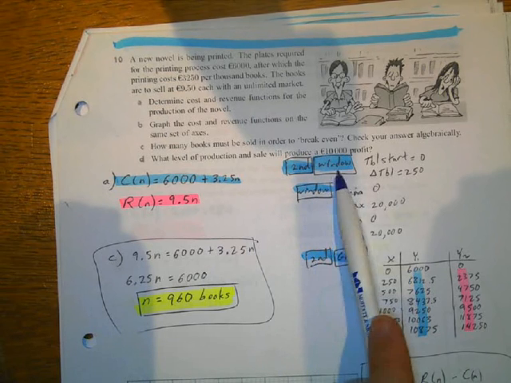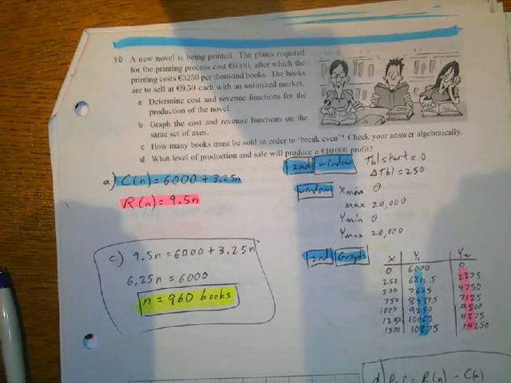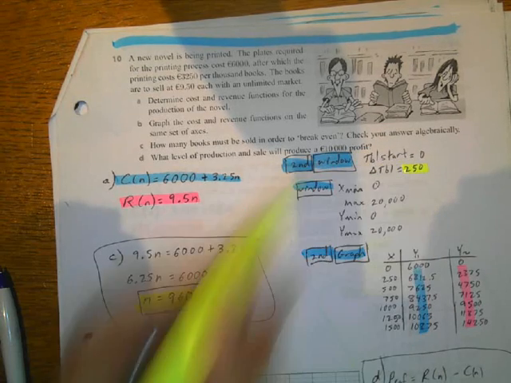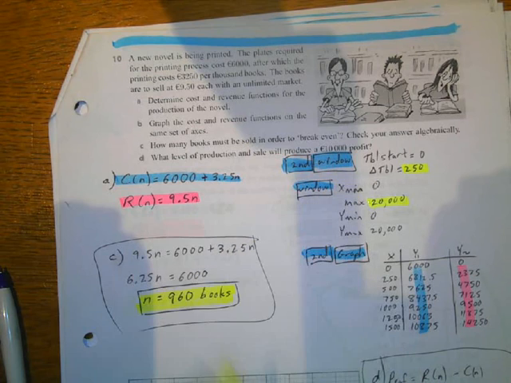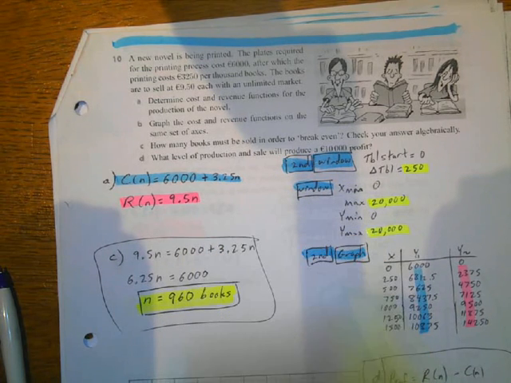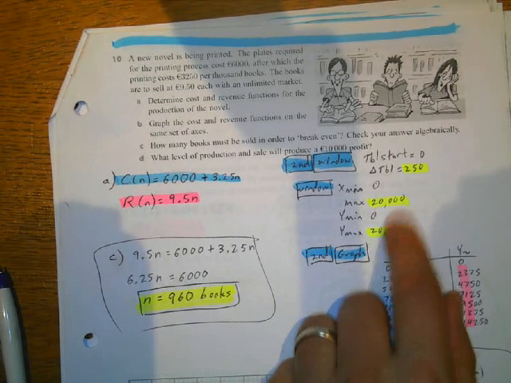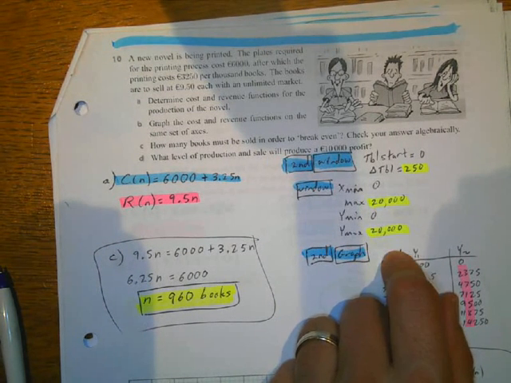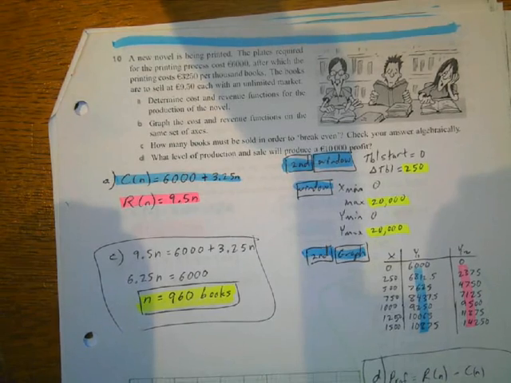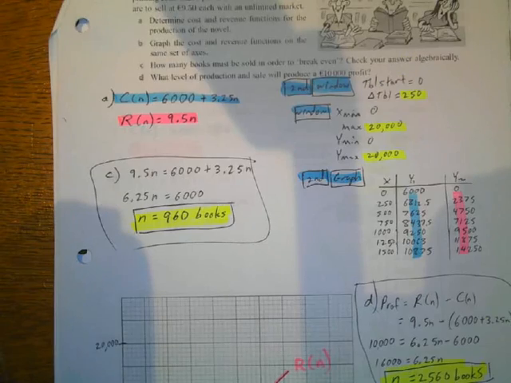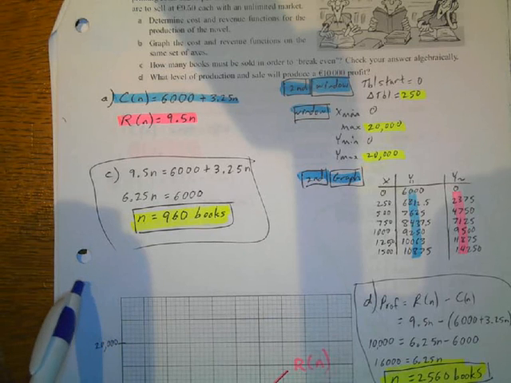Second window, I made my delta TBL 250. My window, I made the maximum 20,000 and Y max 20,000. You may have to play around with these numbers. Just because I'm giving you these numbers right now, when you play around, you're going to see what's going to be big enough to see the intersection. You may want to hit pause to look at this.